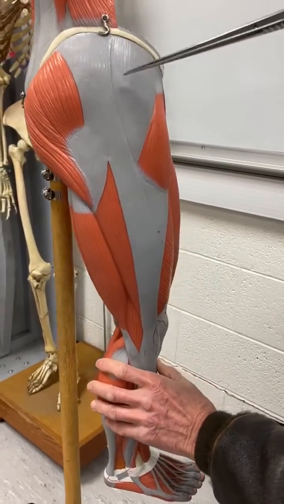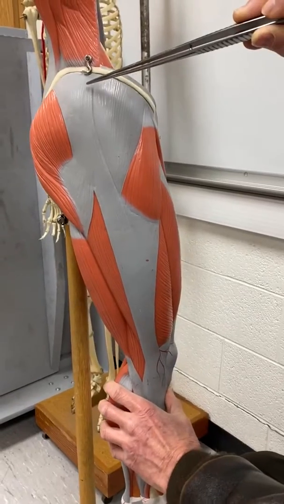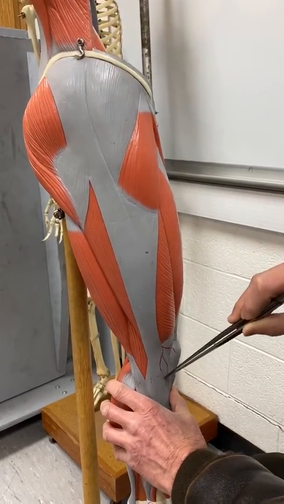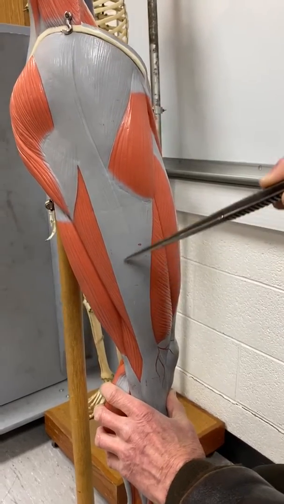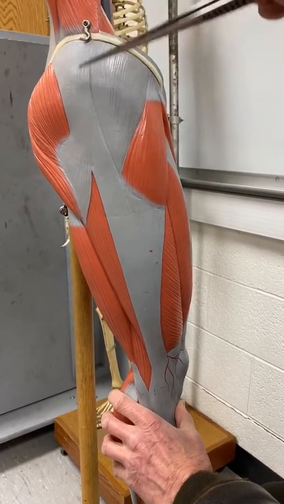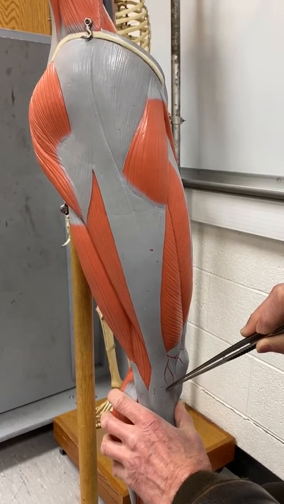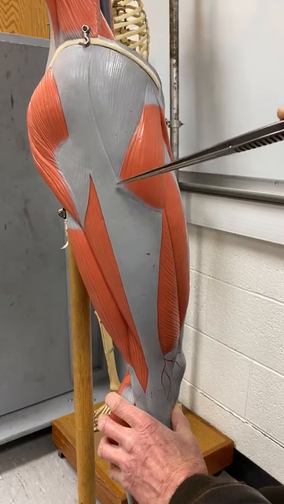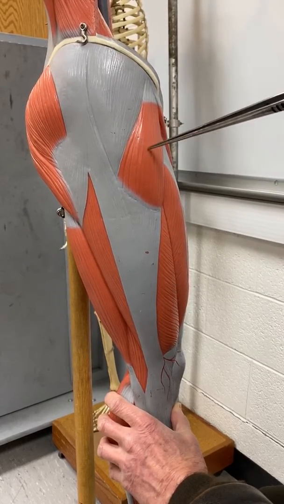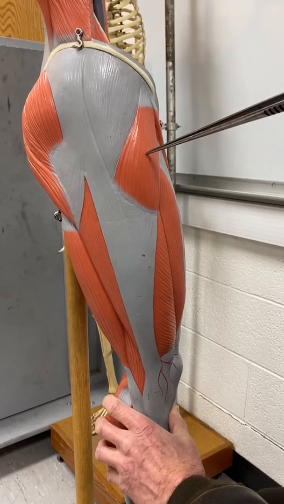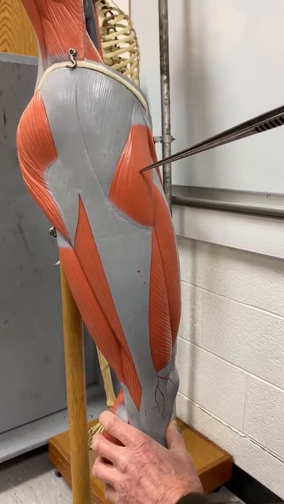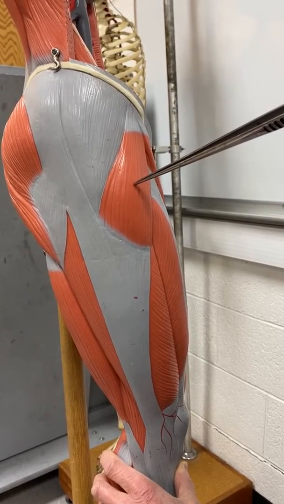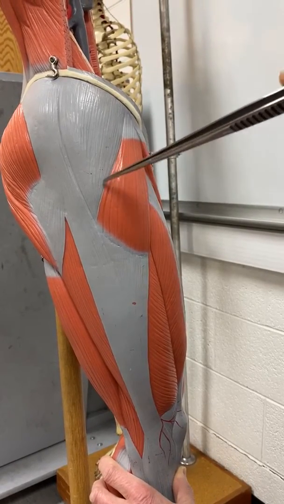Lateral to the Gluteus Maximus, we have a long strip of fascia extending from the iliac crest to the tibia. And this long strip of fascia is called the iliotibial tract. Makes sense, doesn't it? Anterior to the iliotibial tract here, we have the tensor fascia lata. It puts tension on the fascia lata, which is a fascial investment of the entire thigh. Tensor fascia lata.